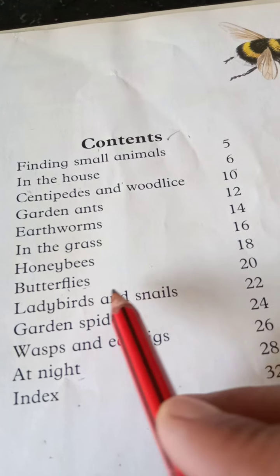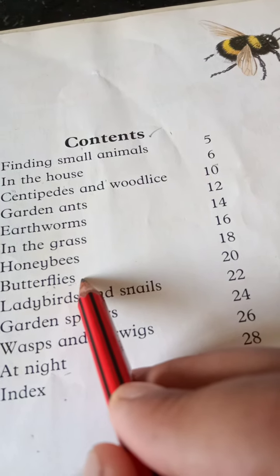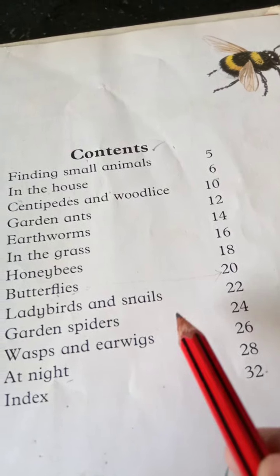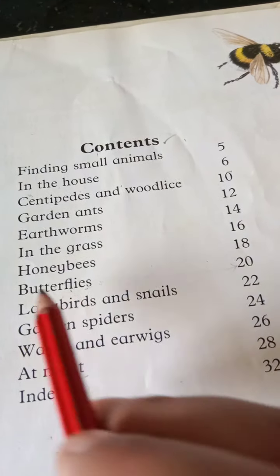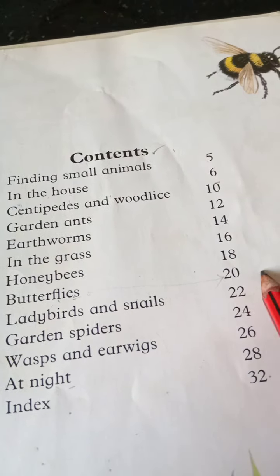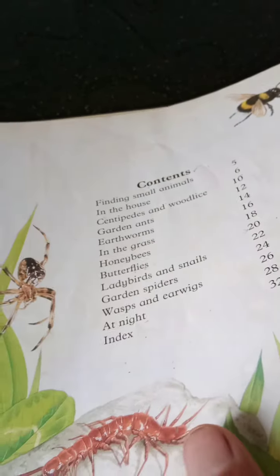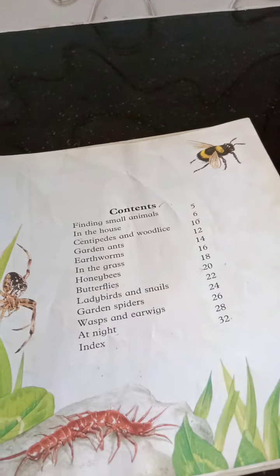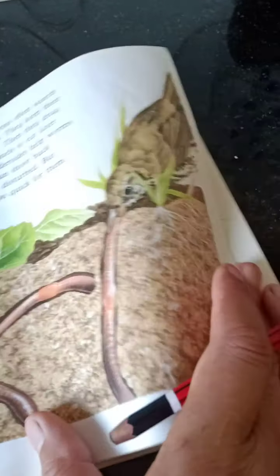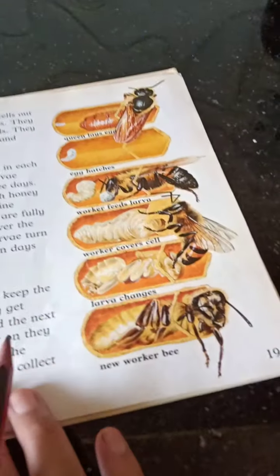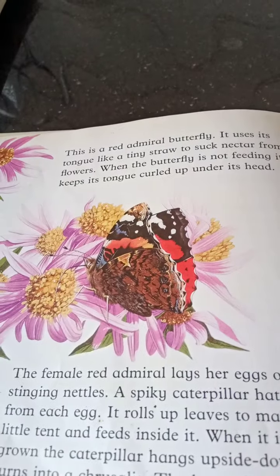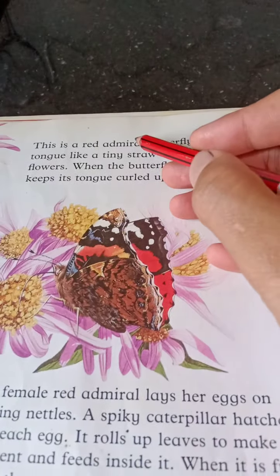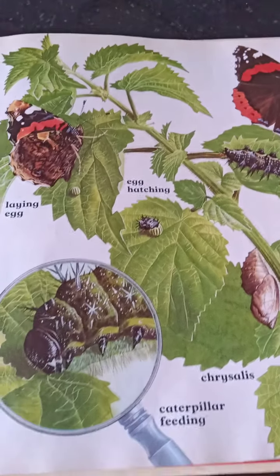The numbers tell you the page where the information is. Okay, so the information on butterflies is on page number 20. So rather than me turning all the pages, I'll quickly go to page number 20, and here it is. Okay, so the information on butterflies is here, on both these pages.